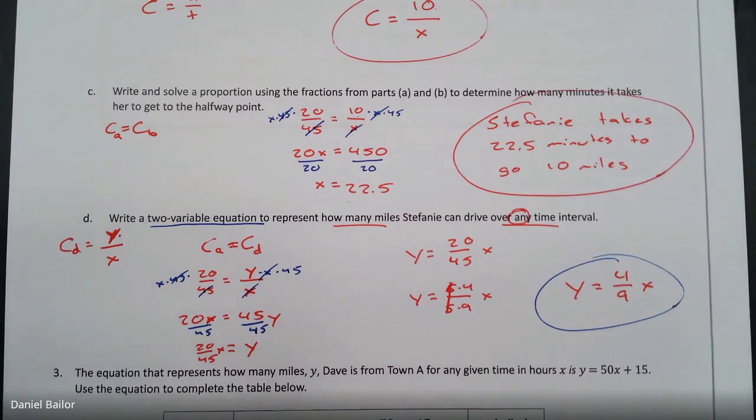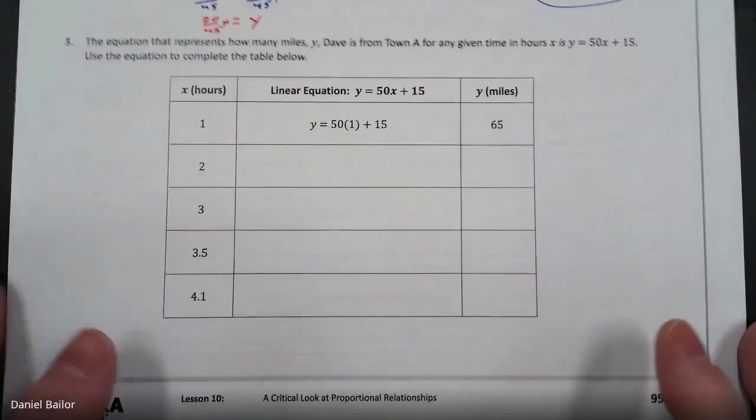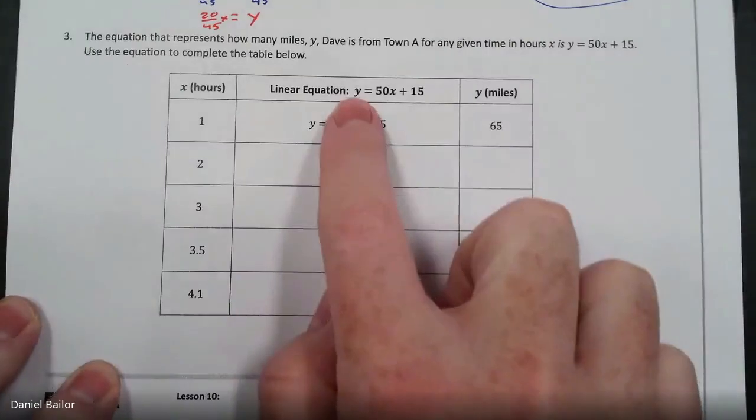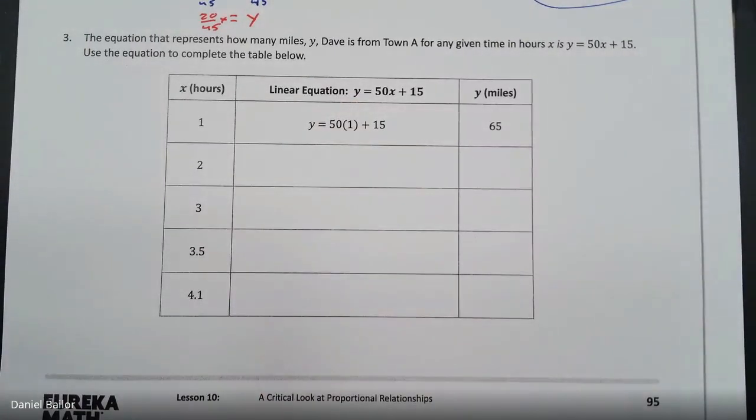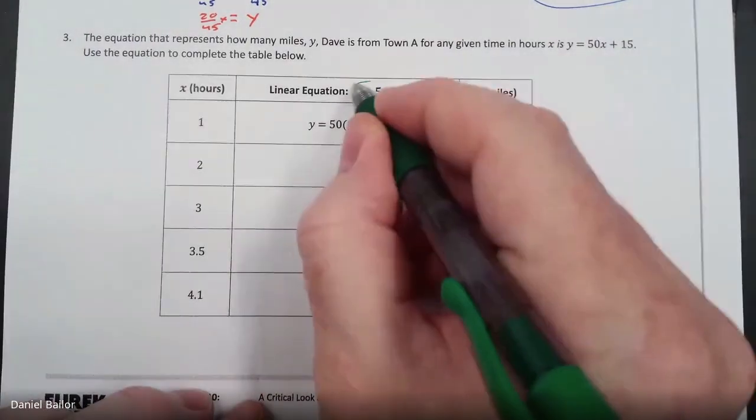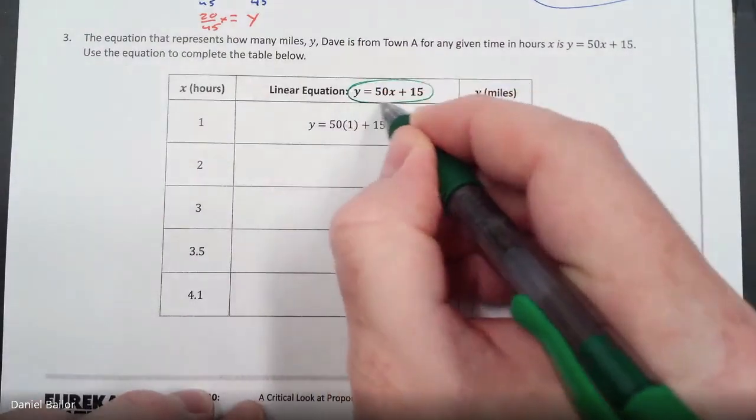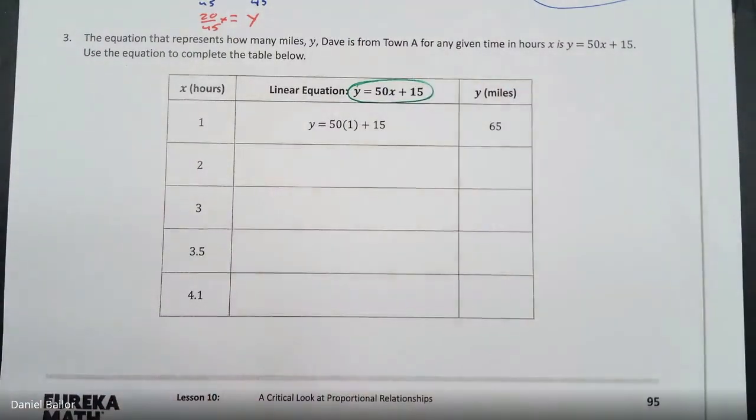So that's what we're doing today. That's the work that we're working on. We have one more exercise to do. This is exercise 3. It says use the equation. This time they gave you the equation. So this right here is our equation in two variables. They've made the equation for us already.